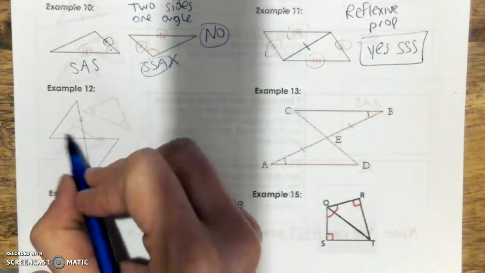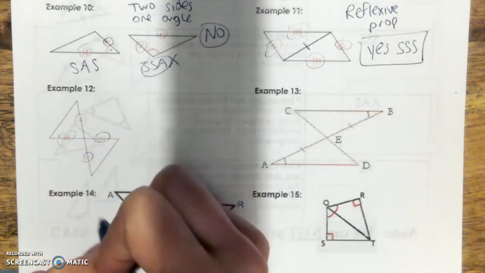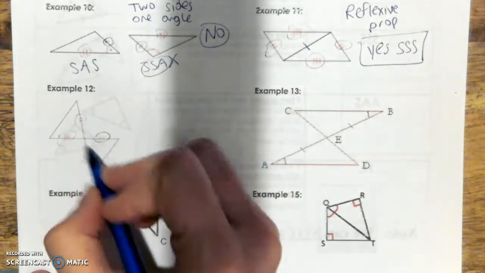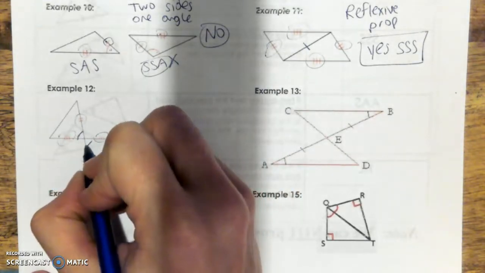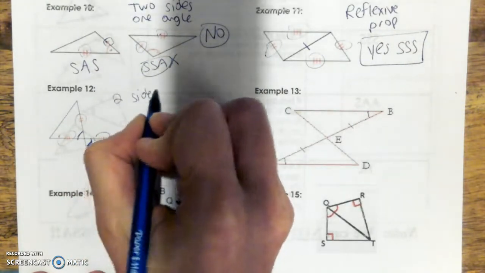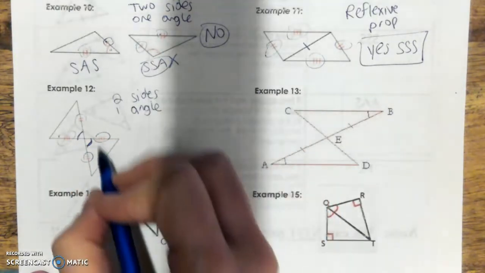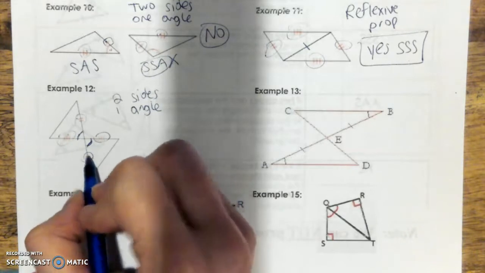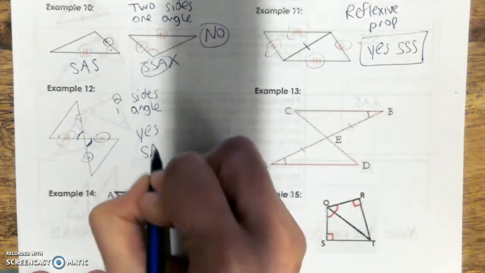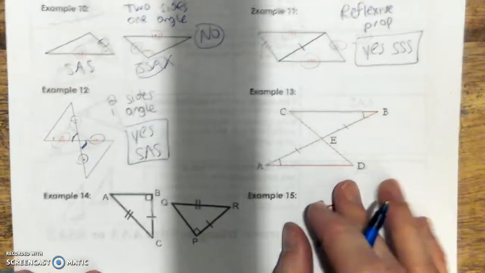All right, example 12. I'm given this side and this side are congruent. So are this one and this one. Is there anything else that is not marked that I know to be true? I see some vertical angles. So I know these vertical angles are congruent. So now I have 2 sides and 1 angle. Let's see if they're in the right order for the congruency postulates. Side, angle, side; side, angle, side. Yes, they are. Yes, by side, angle, side. It's the included angle that's congruent, so that works.